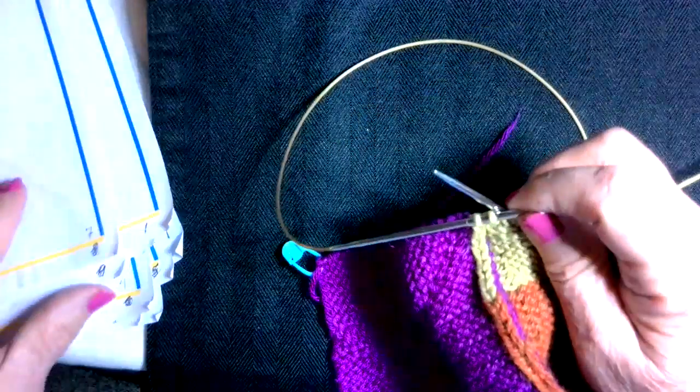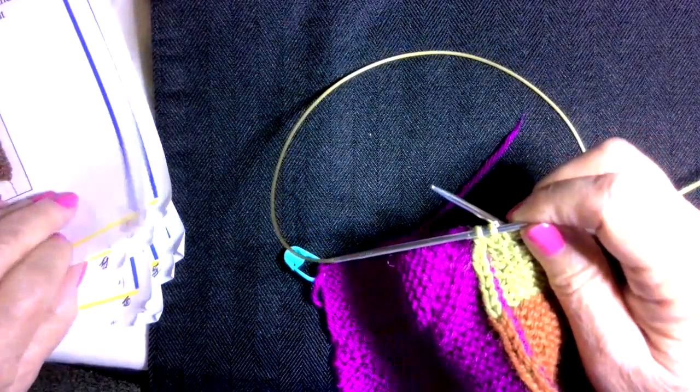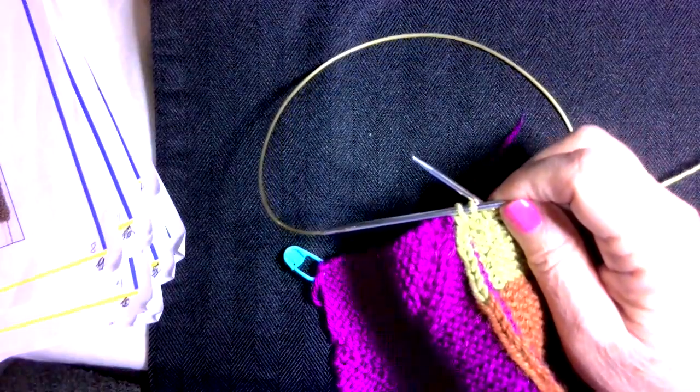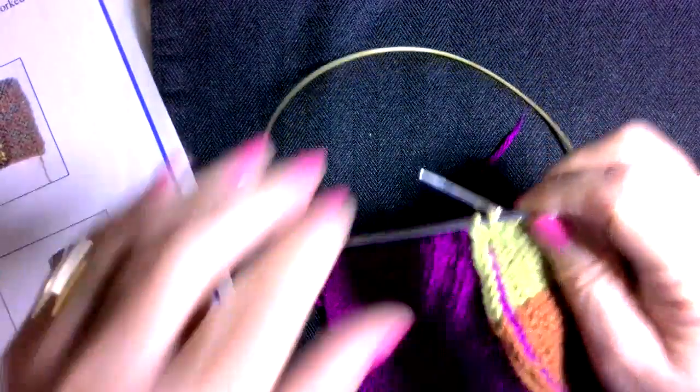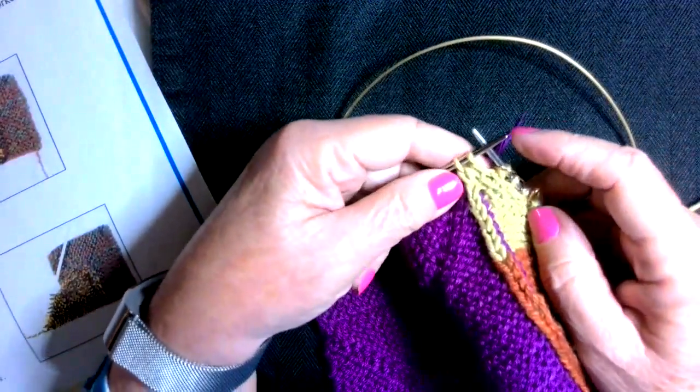All right. Now I think that a lot of people had questions about the ridge number 9 at the top of page 8. I'm going to show you how to do that.